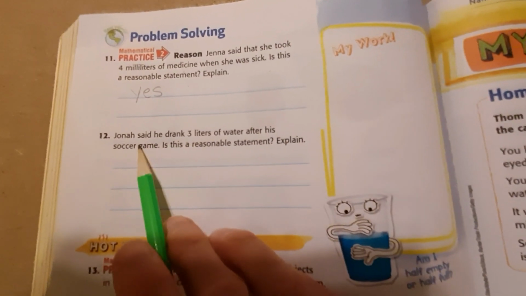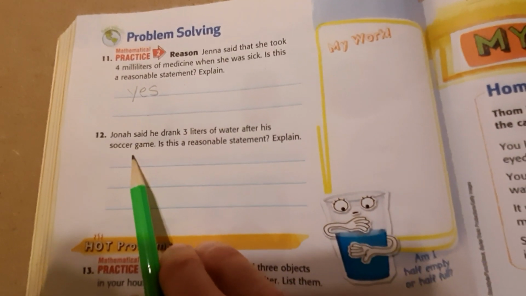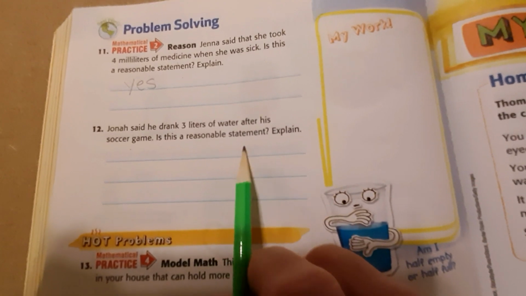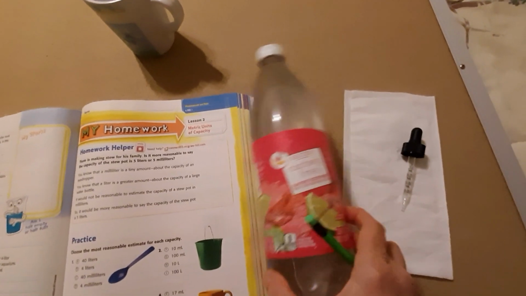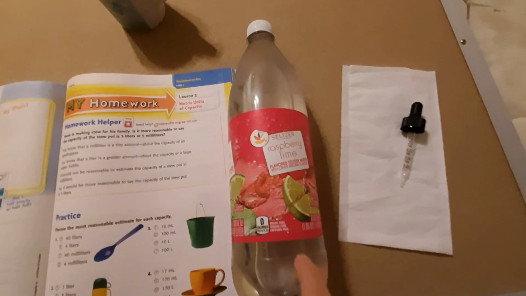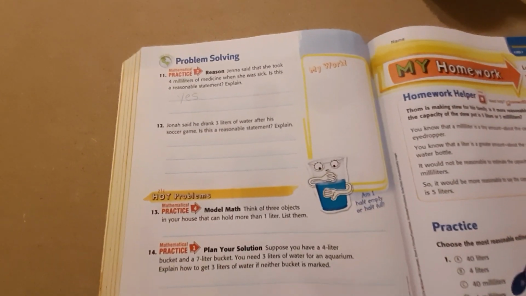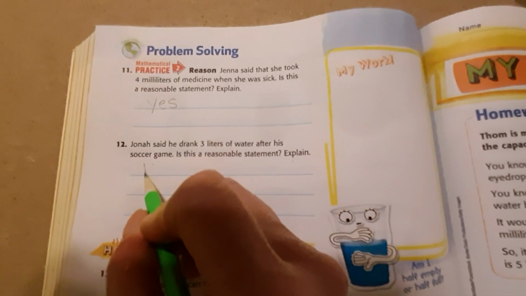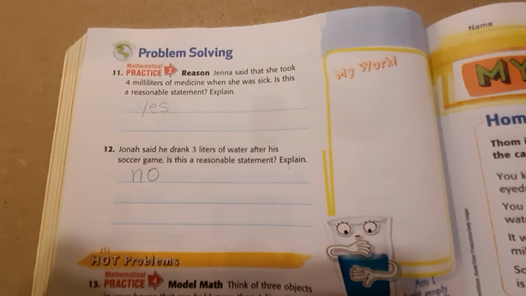Here's another one. Jonah said he drank 3 liters of water after his soccer game. Is this a reasonable statement? And explain, all right? So picture, you're done with your soccer game. Are you going to drink 3 of these? What do you think? Maybe 3 glasses of water, but 3 bottles of water all at once? What do you think? Probably not. It's not, because that's just too much water.